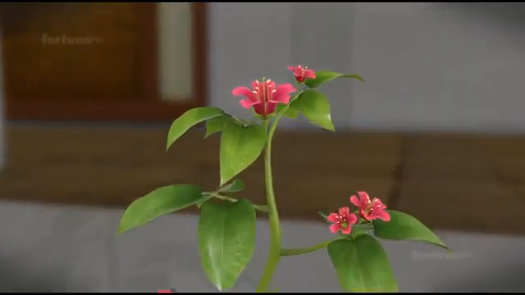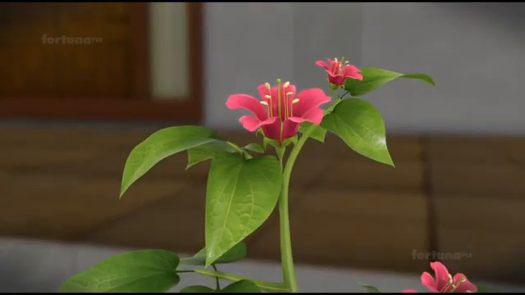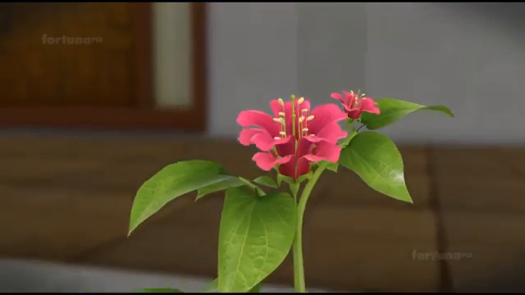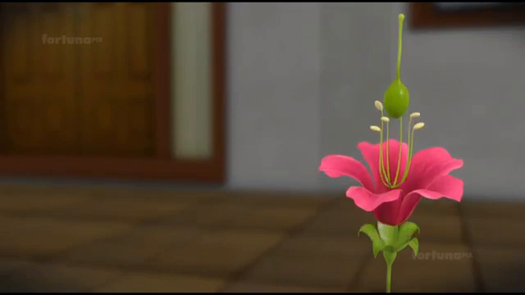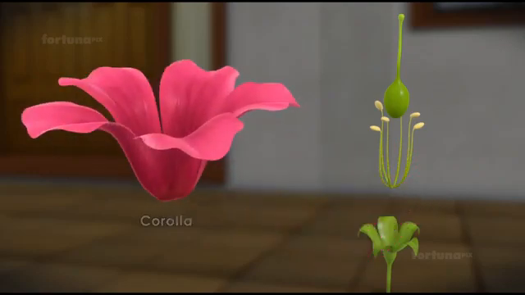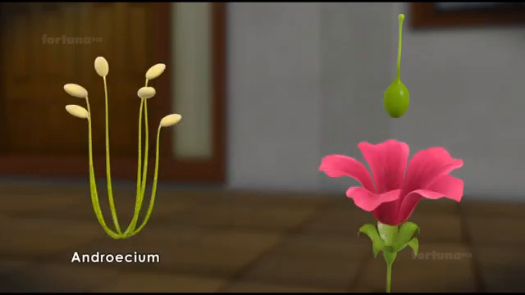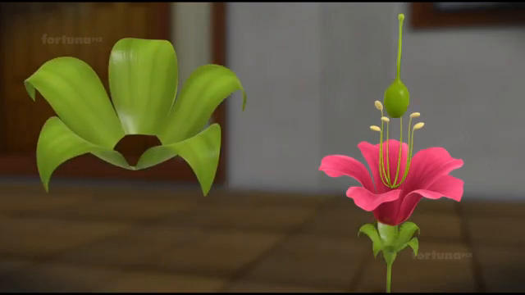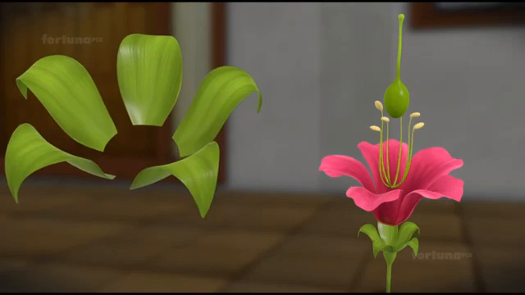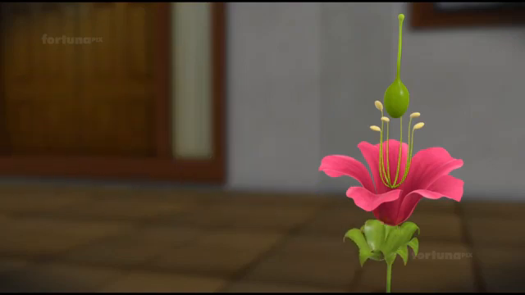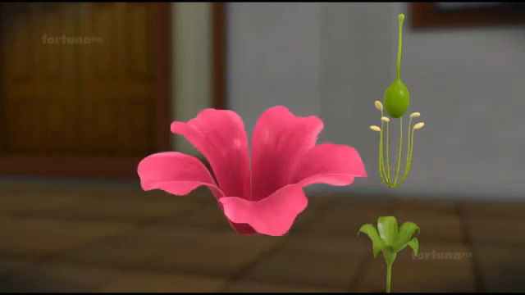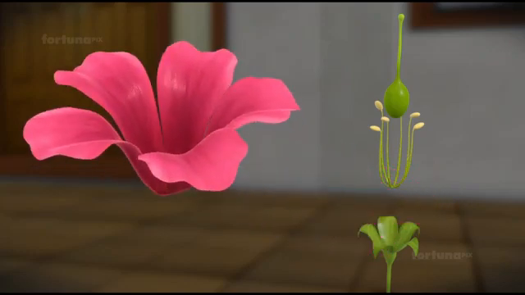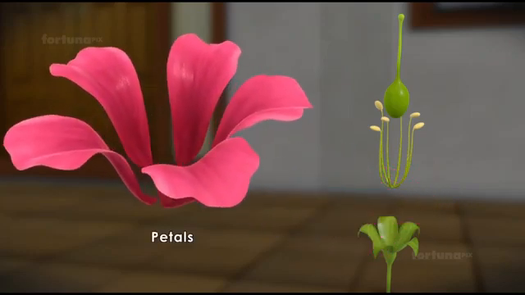To understand the process, let's first look at the reproductive parts of a flower. A flower is made up of 4 concentric whorls: the calyx, the corolla, the androecium, and the gynoecium. The calyx is the outermost whorl and is made up of leaf-like structures called sepals. The next floral whorl, the corolla, is made of the familiar colorful, delicate structures called petals.